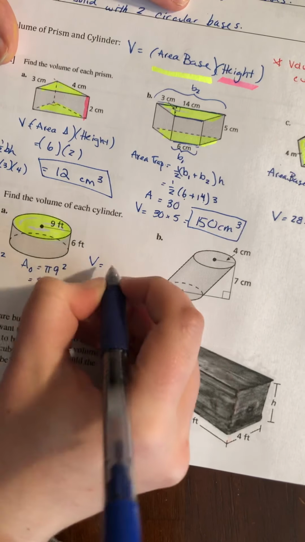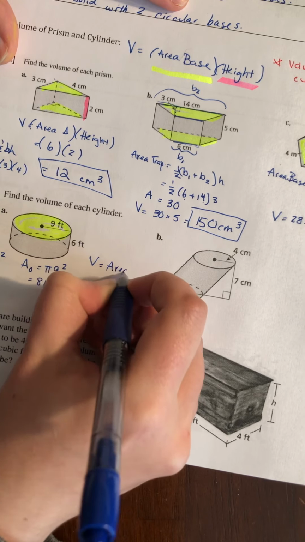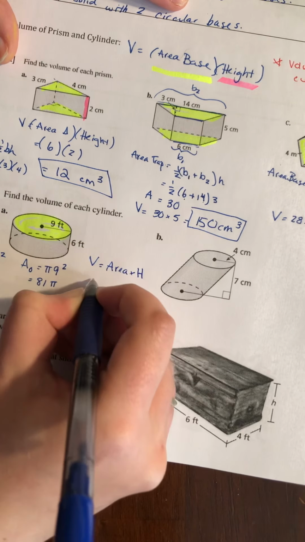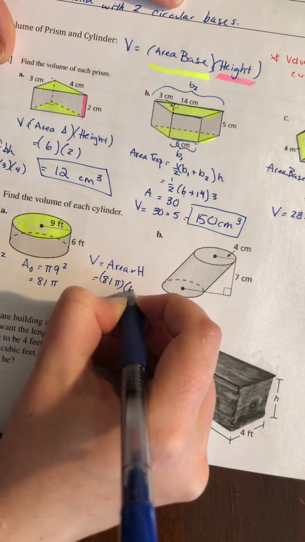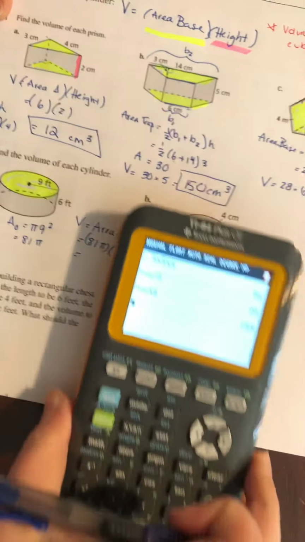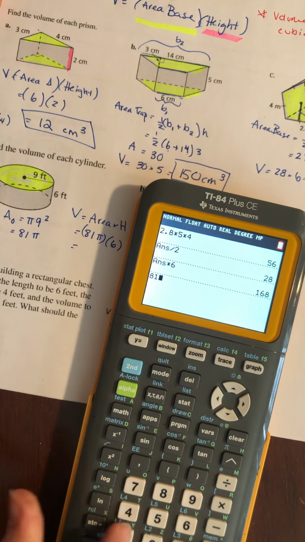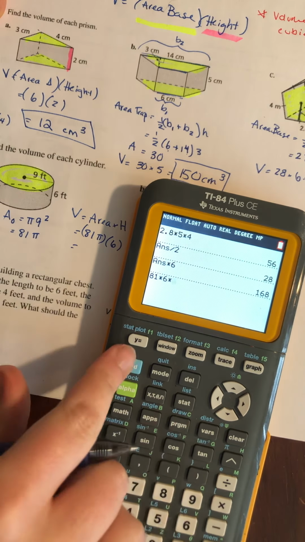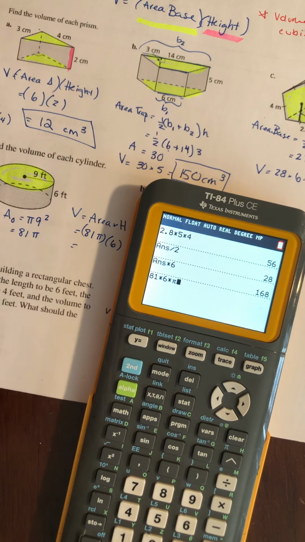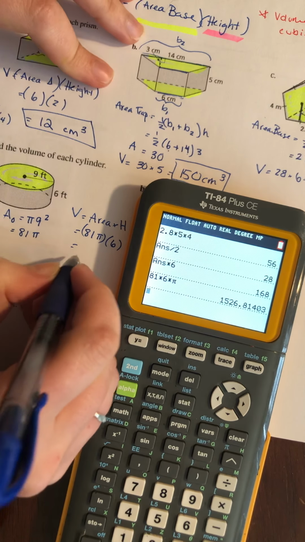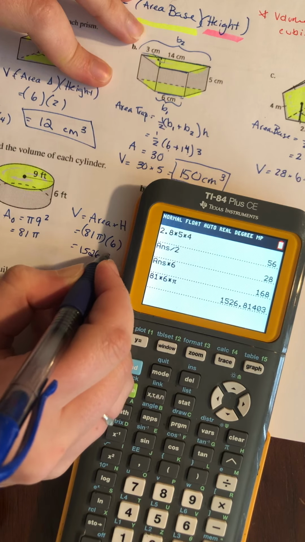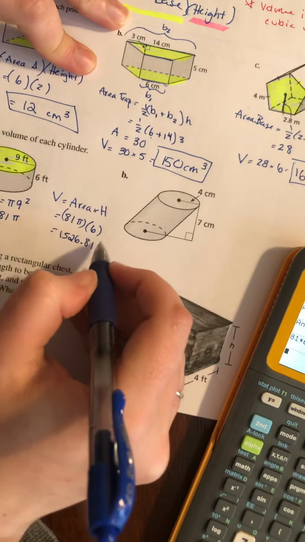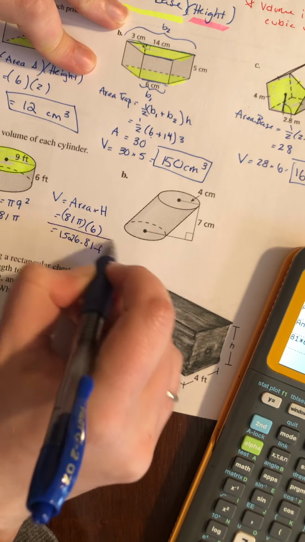So the volume here is the area times the height. So I have 81 pi, and the height here is 6. So I put 81 times 6 times, again, you can use 3.14. I like to use the actual pi button, and that gives us 1526.81, and it's going to be feet cubed.